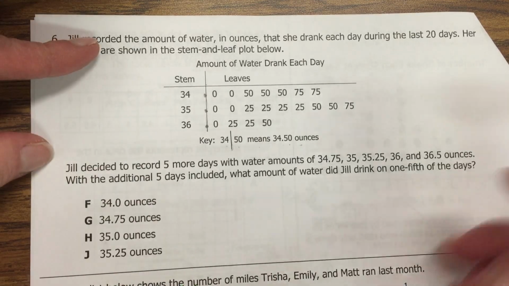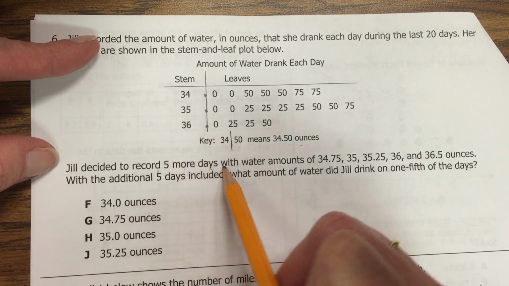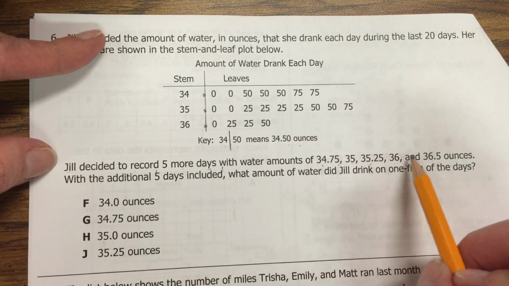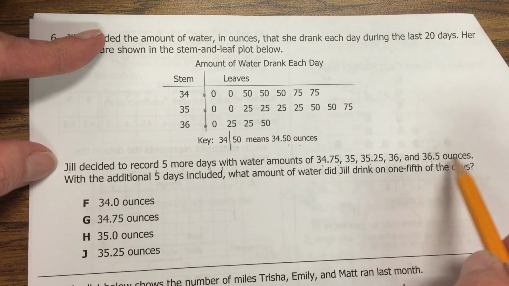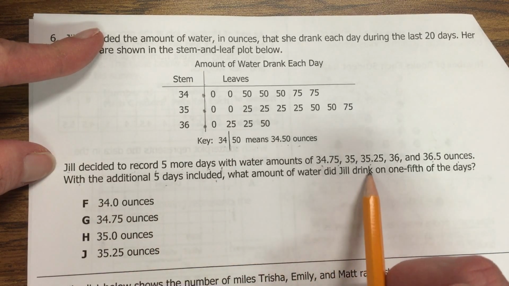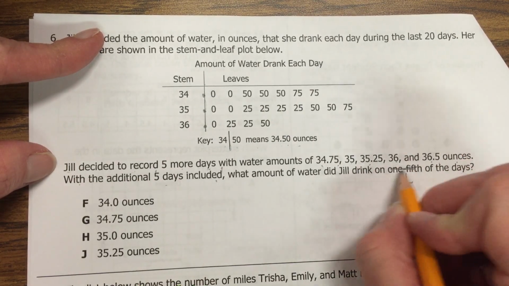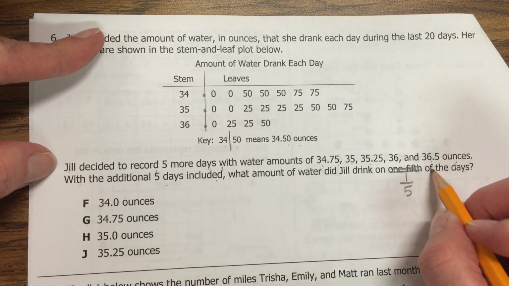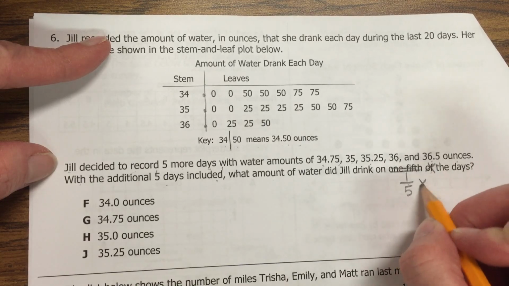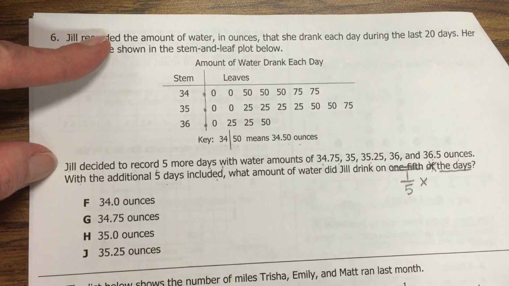Okay? Now, it says Jill decided to record 5 more days. With water amounts of 34 and 75 hundredths, 35 and 25 hundredths, 36, and 36 and 5/10 ounces. With the additional 5 days included, what amount of water did Jill drink on 1/5 of the days? I'm going to change that to the fraction. 1/5 of. Anytime we see of after a fraction, we know that means we change that of to a multiply sign. They want us to multiply 1/5 times the days.